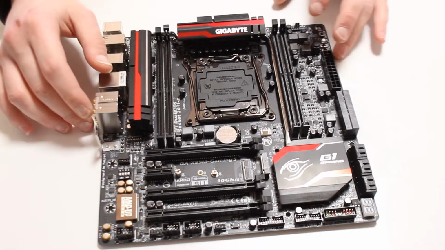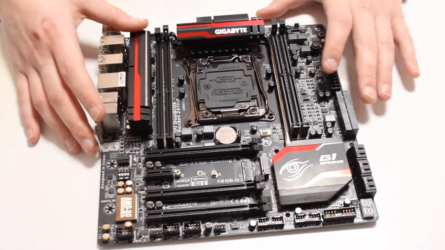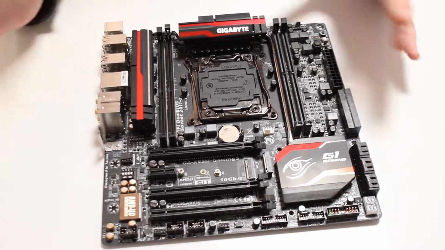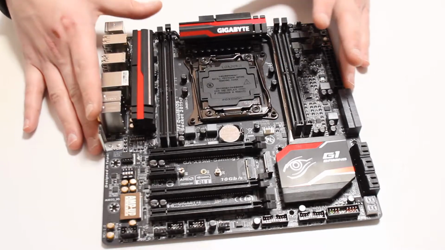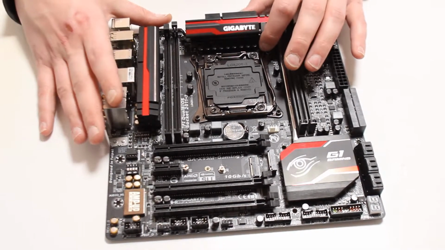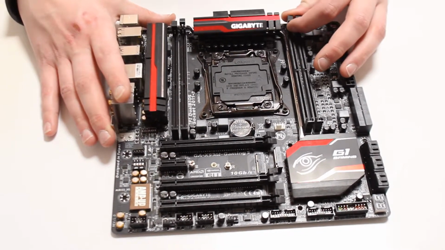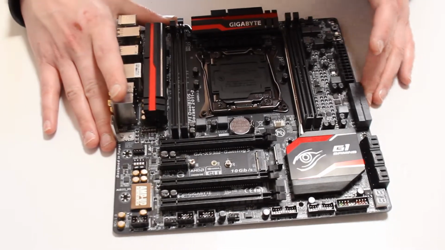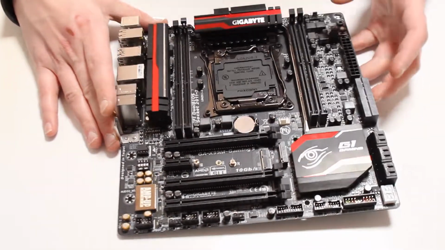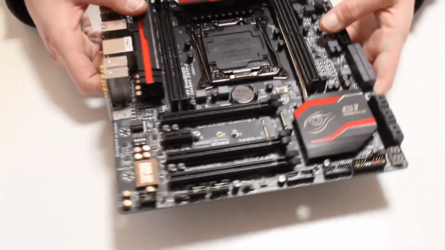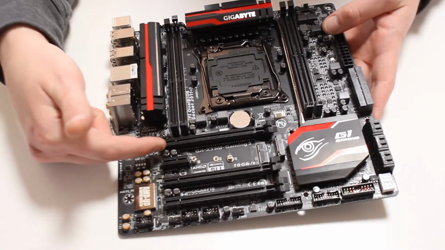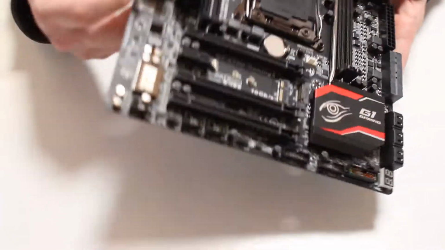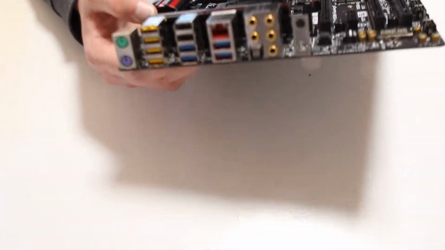Okay, so in this video, I wanted to talk a little bit about some issues I had with a recent build. So, this is the motherboard I had planned. It's the Gigabyte X99M Gaming 5, and it's a pretty decent motherboard. So it's MATX. It's got two PCIe 16 slots, some decent sound, lots of USB ports.